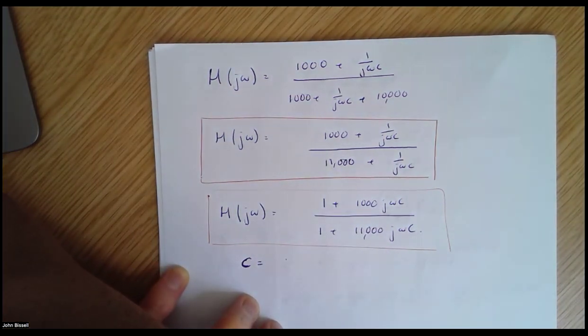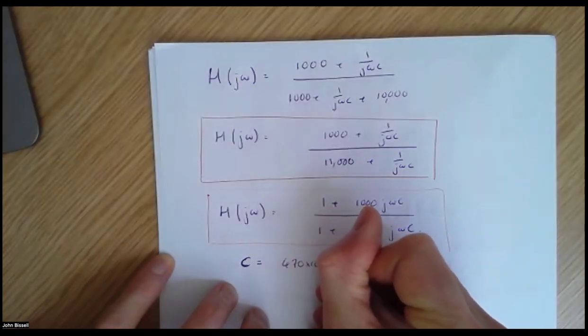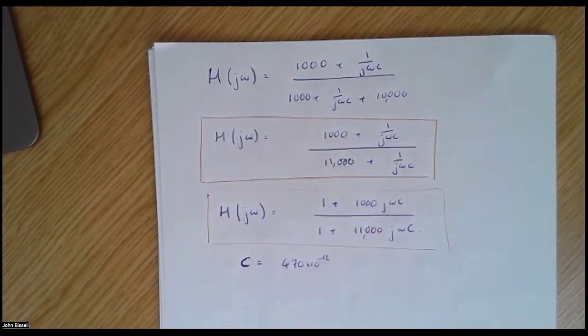What was the capacitance in the circuit? 470 picofarads. Okay.